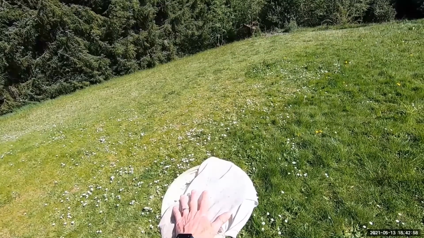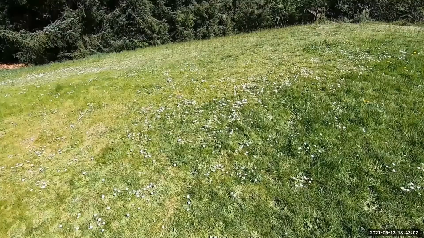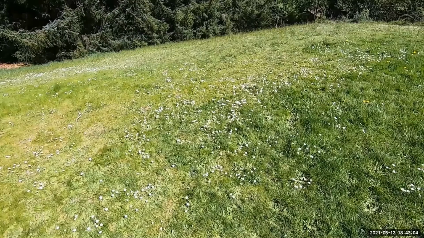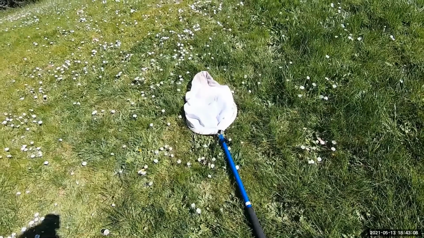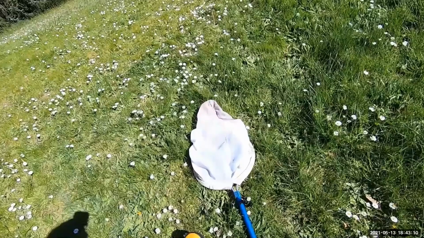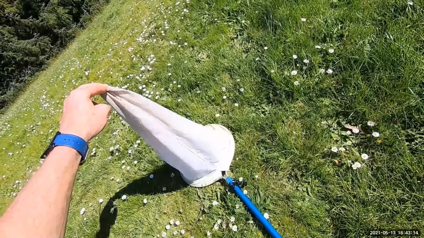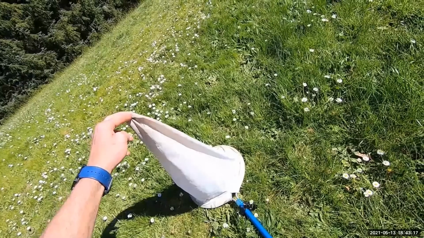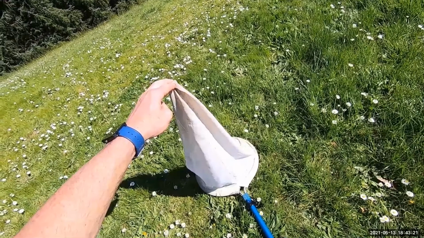The other way to go after a bee, instead of sweeping, is to just go over the top and drop the net on the bee like that. That way the bee will be trapped in the net. The next step then would be to grab the bottom of the net and pull it up to the top, and the bee will fly right to the top of the net because it's attracted to the sun. Let's see if we can find some bees to practice on.